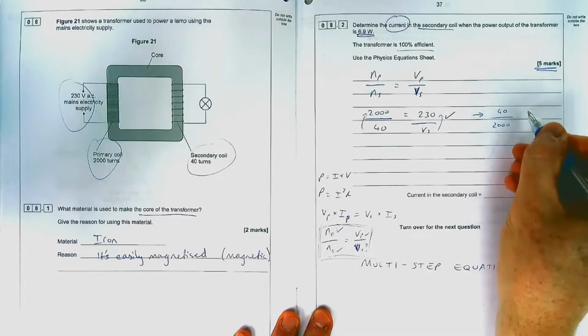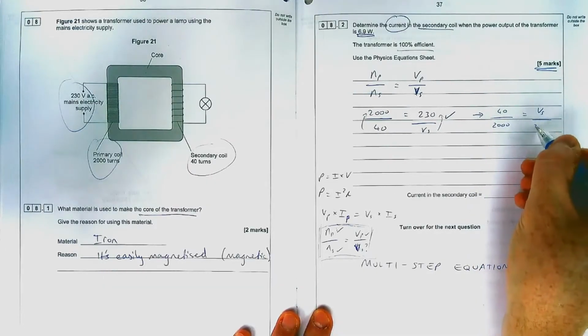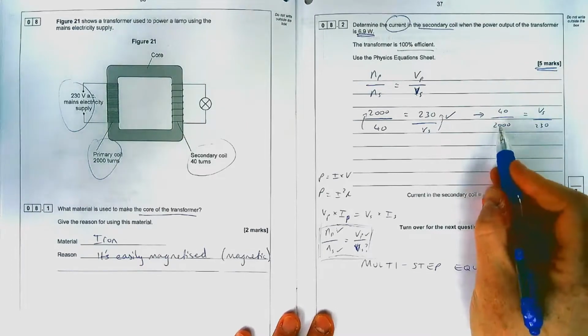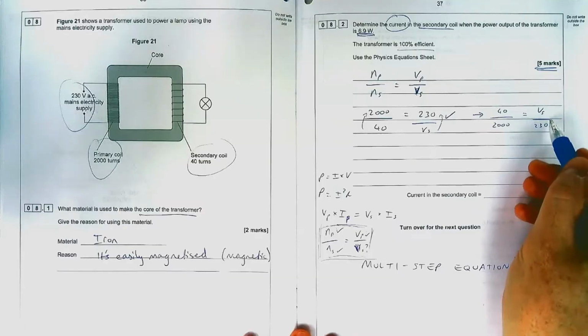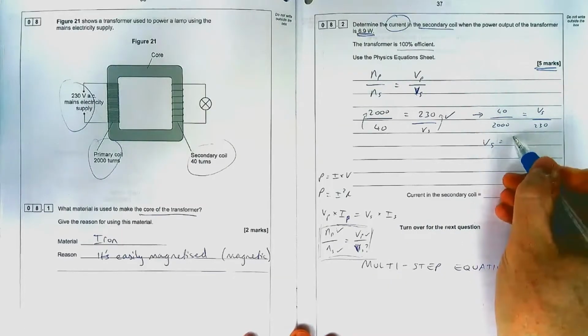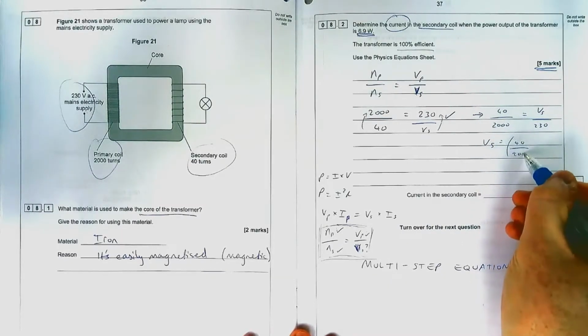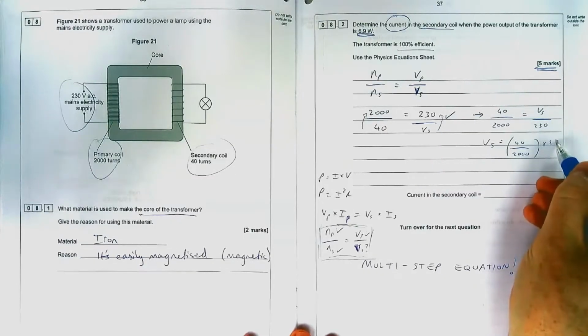Now that isn't our final answer, however, that does get us 3 out of our 5 marks already, which is not bad going. Okay. Now, if you need extra room for this, I would always use the space down here or the space in the back, top tip. But this time we're going to try and find the current. Now, what have we not used yet? We've not used the power. So let's try and figure out how we could use that.